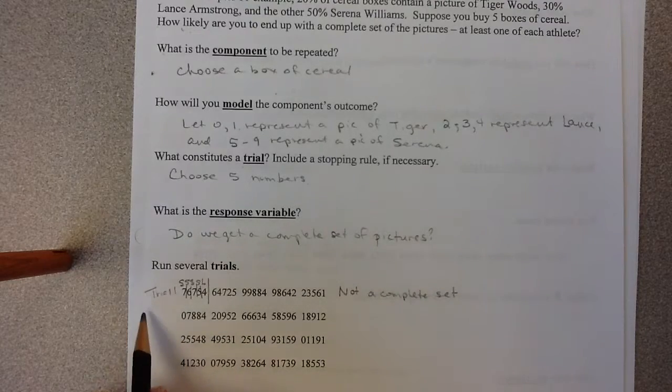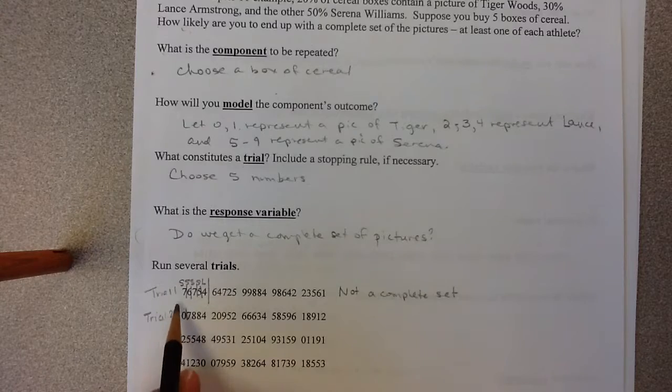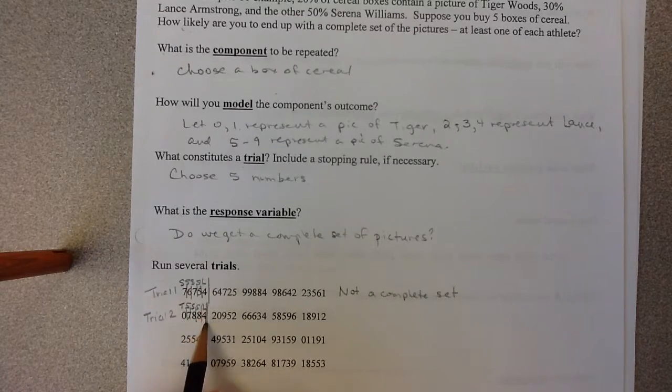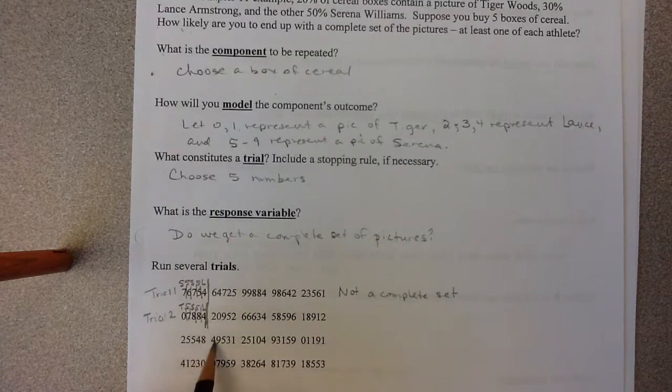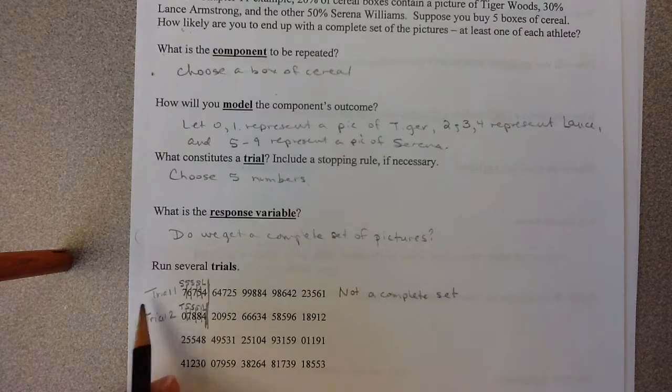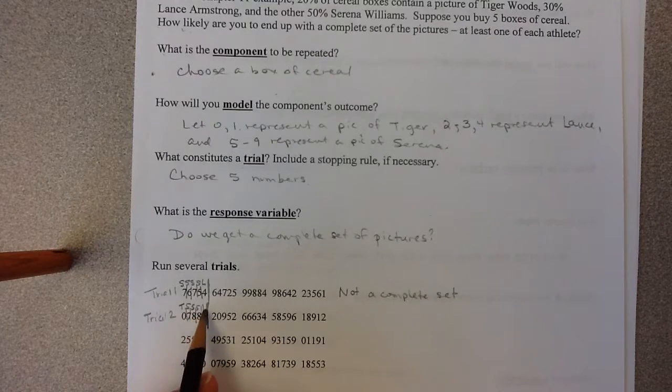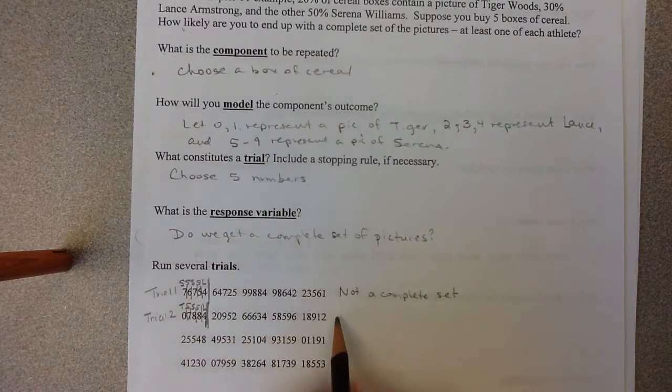Okay, so let's try again. Trial number 2, we'll use the second line. So a 0 is a picture of Tiger, 7 is a picture of Serena, 8 is a picture of Serena, 8 is a picture of Serena, 4 is a picture of Lance. End of the trial, we normally do a longer, thicker line to separate off those numbers. Okay, in this case we got 1 of Tiger, 3 of Serena, 1 of Lance. So it means we got 1 of everybody. So that one actually was a complete set.